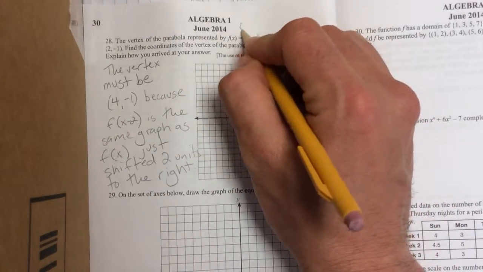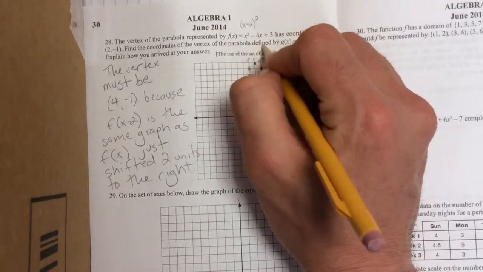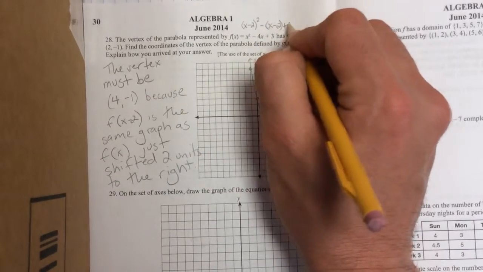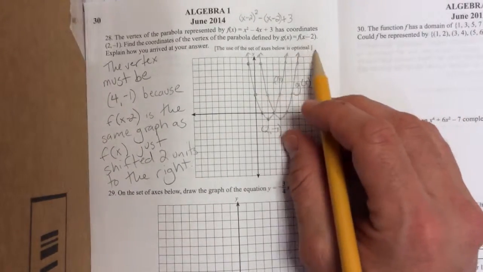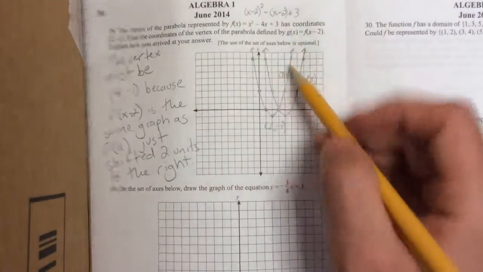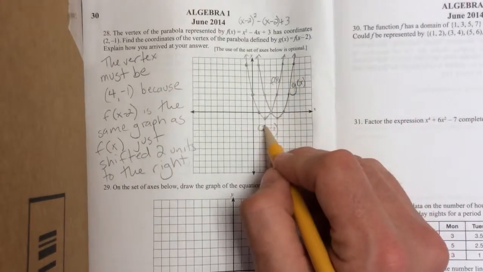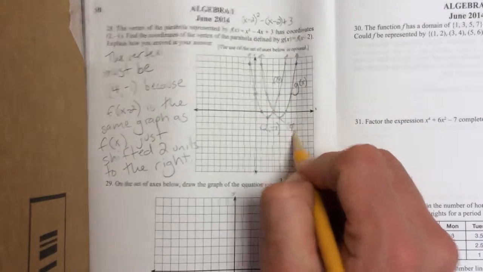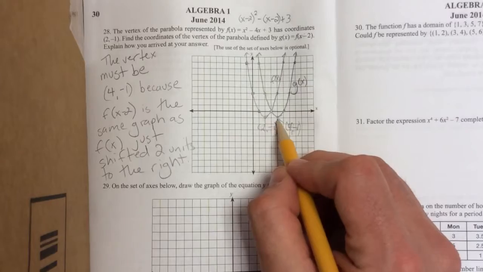Alternatively, I could have substituted x minus 2 in for x. Everywhere I saw an x, I could have put in an x minus 2. But really the question is trying to get at the fact, do you know that f of x minus 2 is going to shift it to the right 2? I could have put this into my calculator and graphed it, and I would have got this, which would have been shifted 2 units to the right. So if this vertex is 2, -1, then this one is going to be 4, -1, because it's simply 2 units shifted to the right.